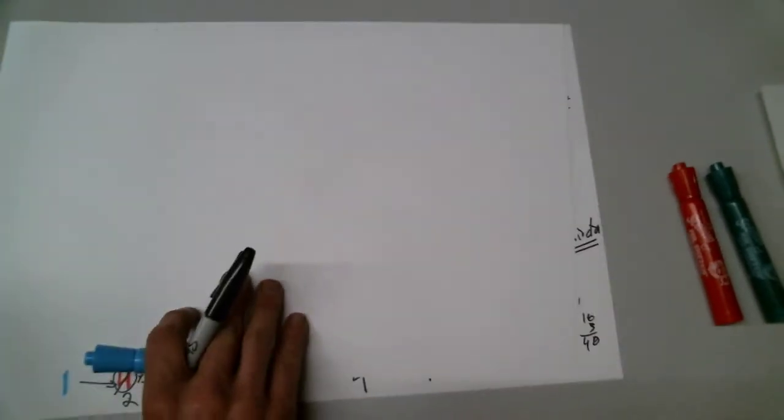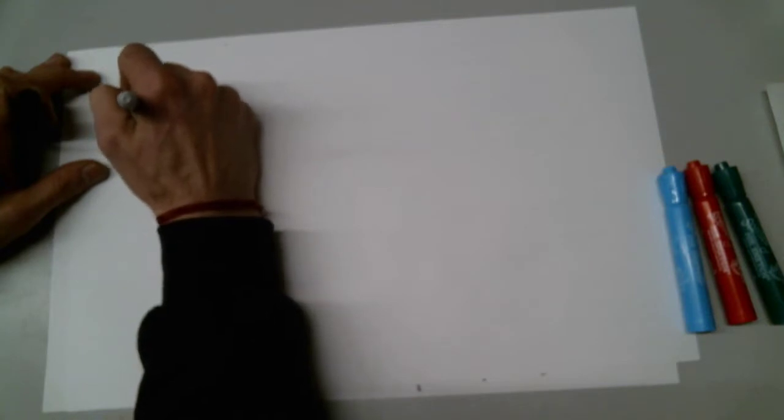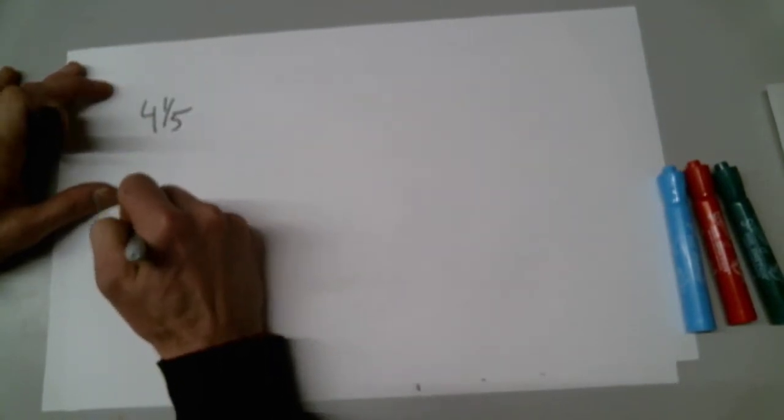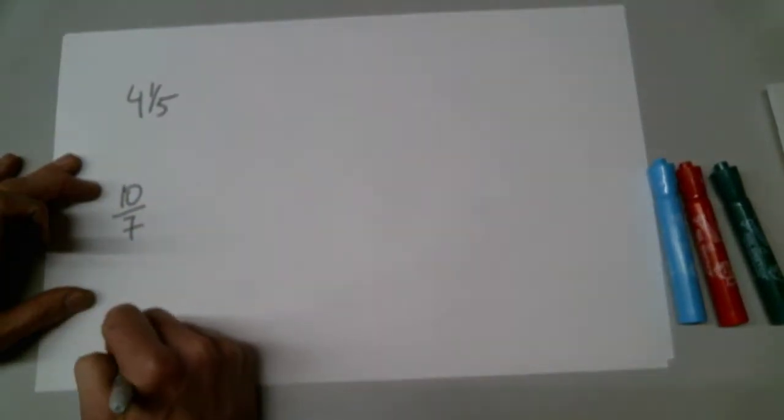So let's try and do this just with some math now, because that's kind of the visual. Let's get into some other stuff. I'm going to put 3 fractions down. Let's go 4 and 1/5. Let's do 10 over 7 and 22 over 5.